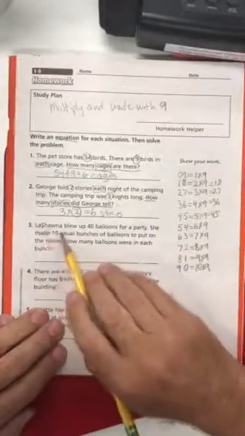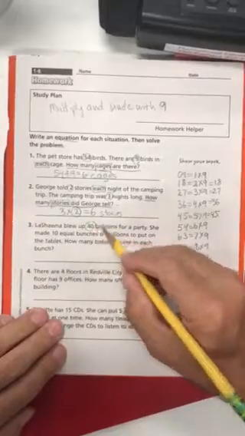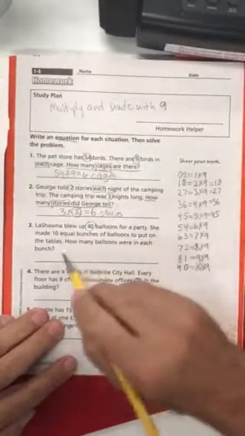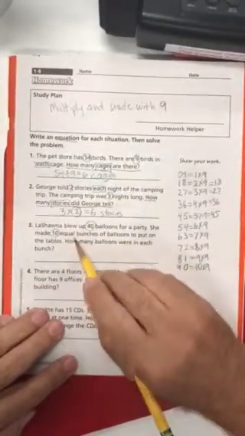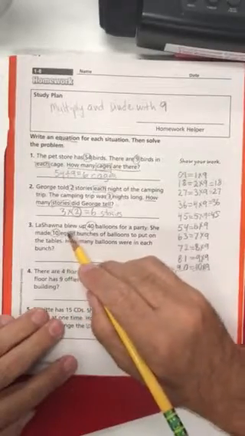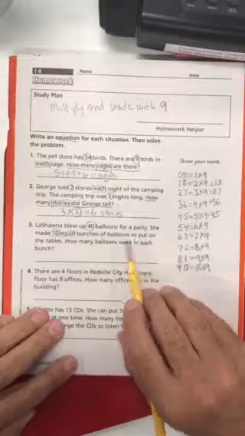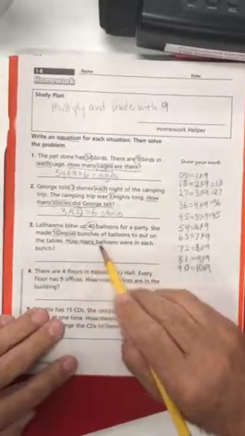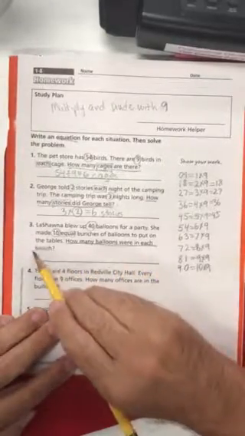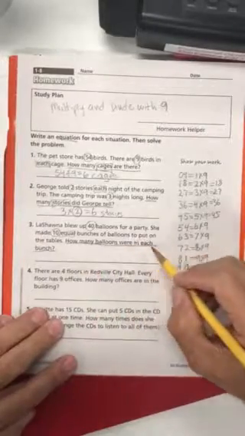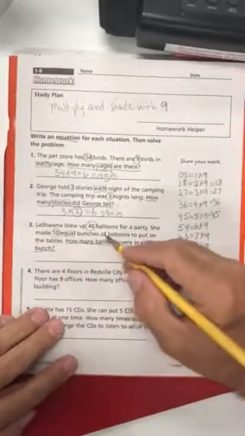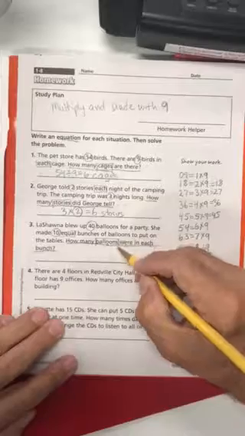All right, Lashana blew up 40 balloons for a party. She made 10 equal, we know that equal usually has to do with division. She made 10 equal bunches of balloons to put on the tables. Underline the question. How many balloons were in each bunch? We can box that. That's going to be our label.